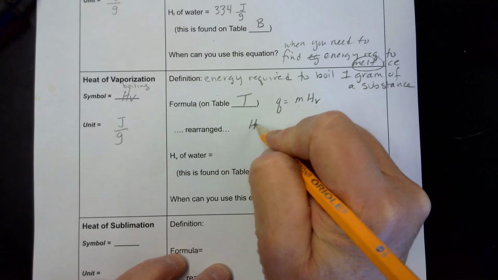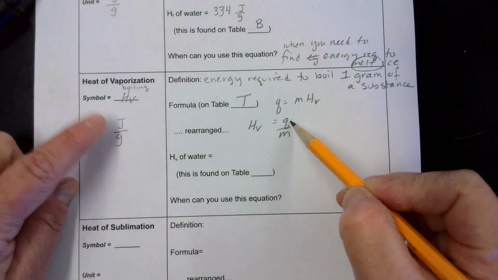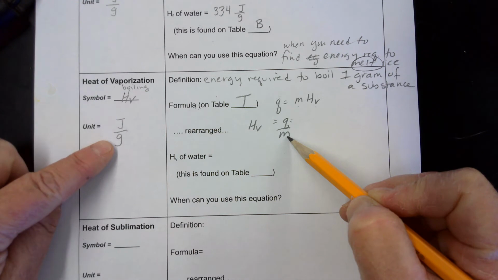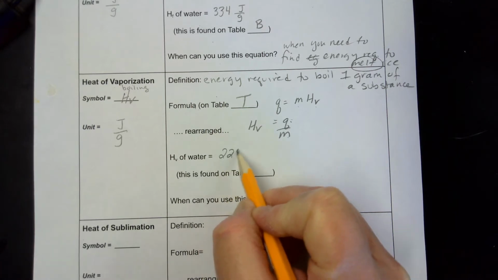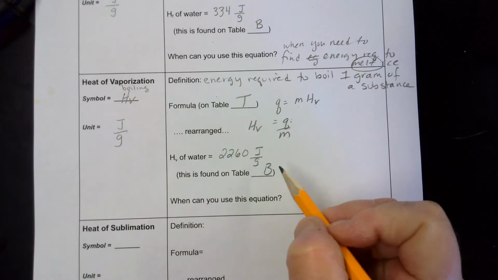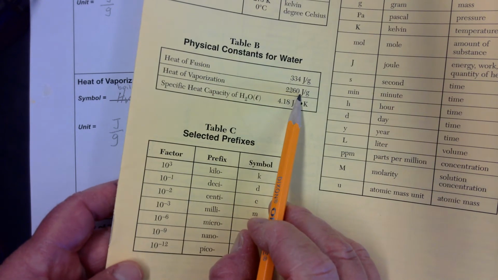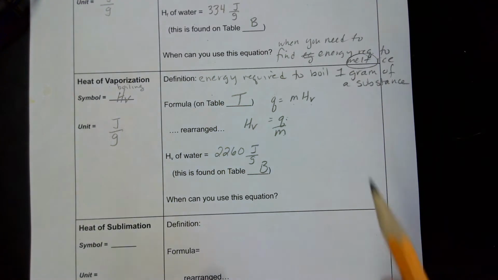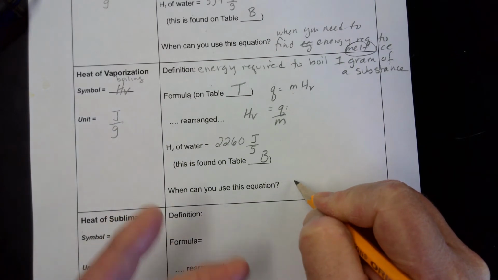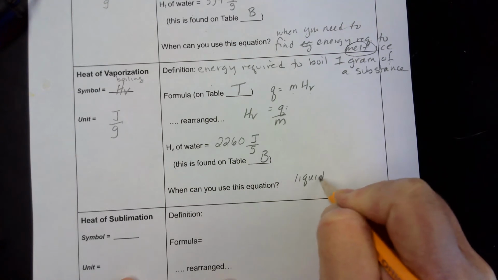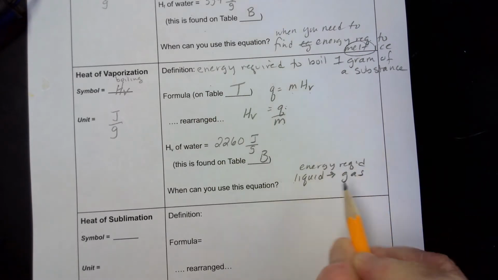If we rearrange it so that this is solved for H sub V, we're going to get Q over M, which again should make sense because Q is energy that we measure in joules, and M is mass, which is measured in grams. Now for water, the heat of vaporization is a constant. It is 2,260 joules per gram, and we can find that on reference table B. When can you use this equation? Whenever you're trying to find the energy of something while it's boiling, so whenever you are turning something from a liquid into a gas.